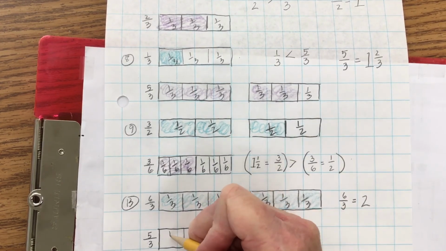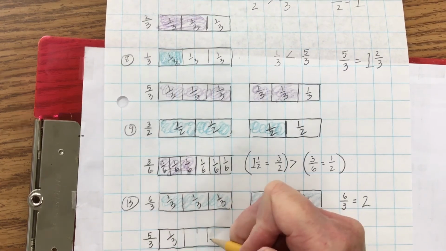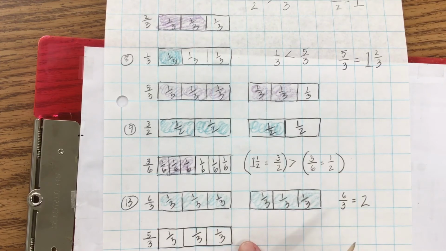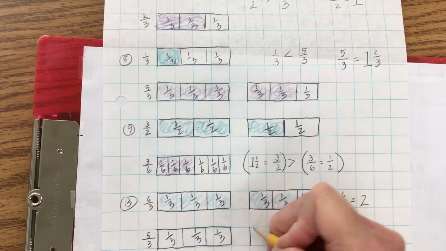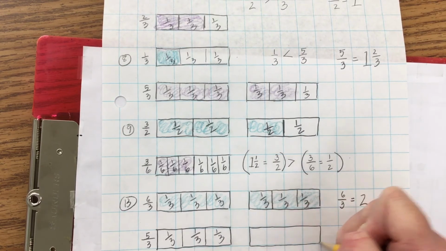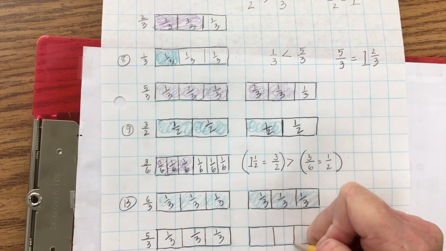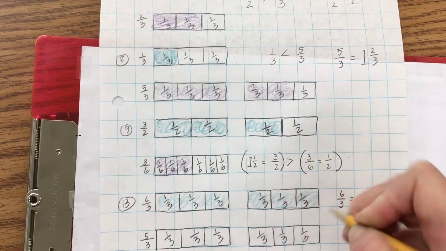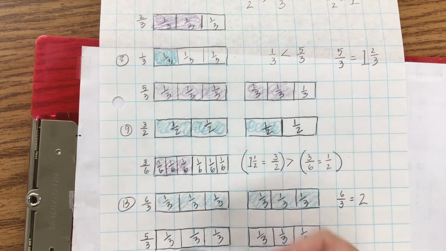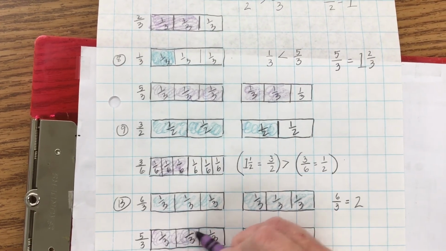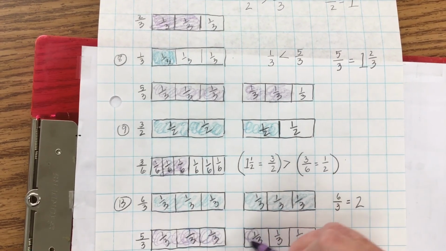So again, they figured out right away: we've already got the 3/3, so we need a new bar, a whole new one. And of course, I'm always telling them that their paper should be much neater than my paper. And on this one, it's shading 5 of them.